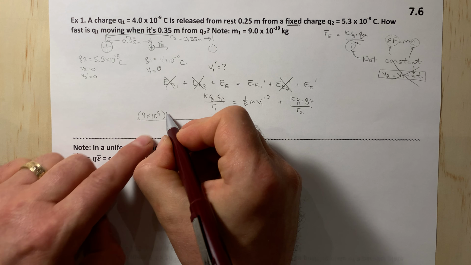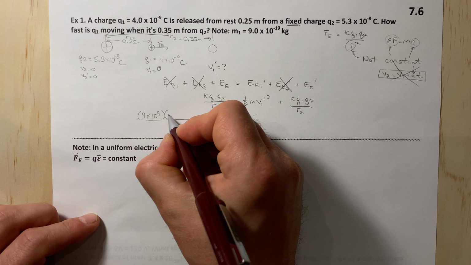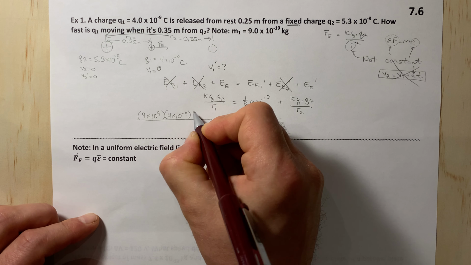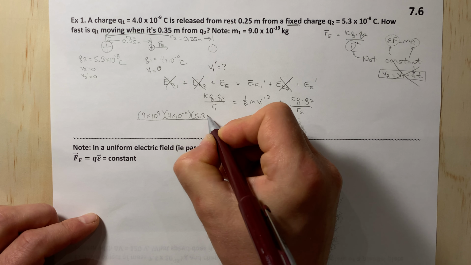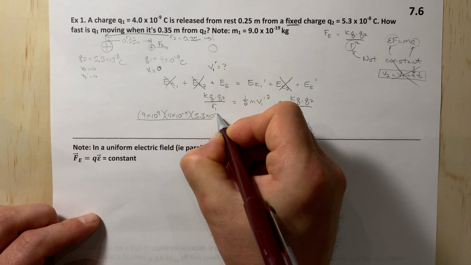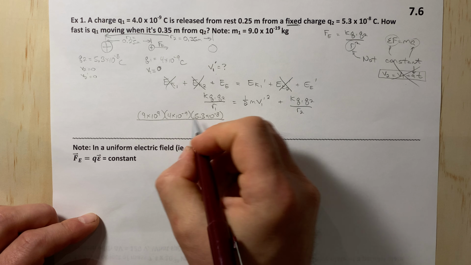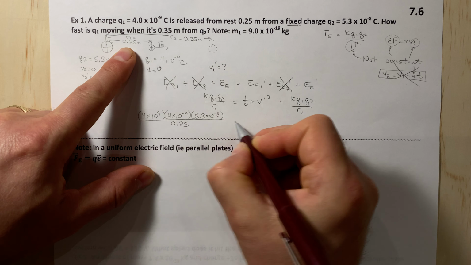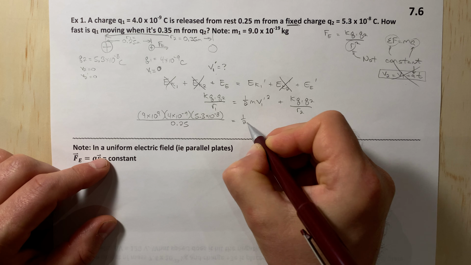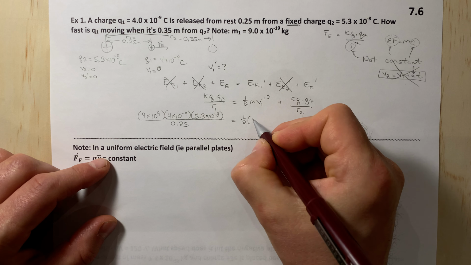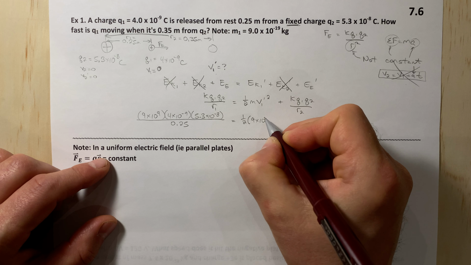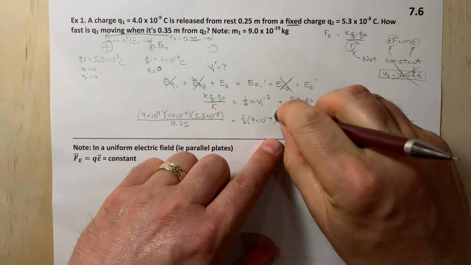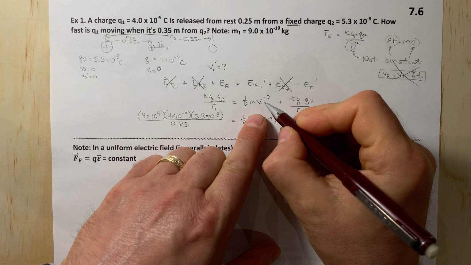So filling in numbers. We know one of the Q's is this number, one of the Q's is this number, and the distance between them is this value, 0.25. Mass of the charged particle, 9 times 10 to the minus 19. Don't forget to square that guy.